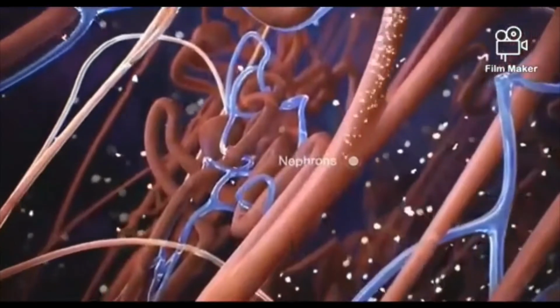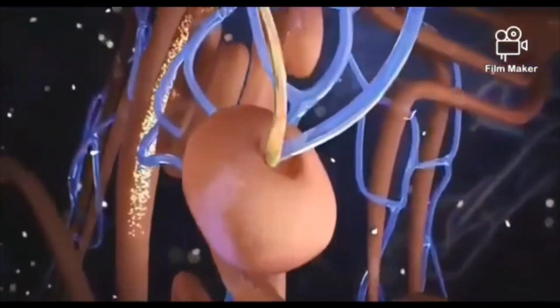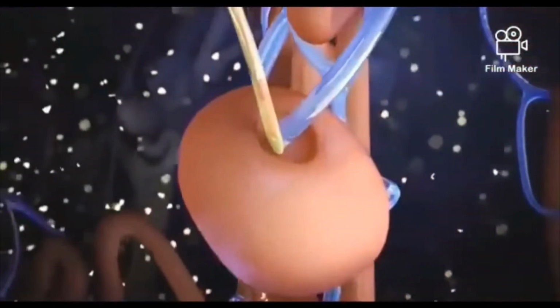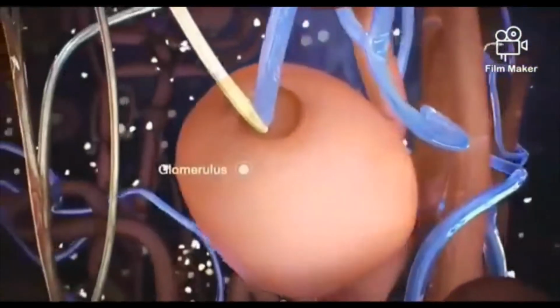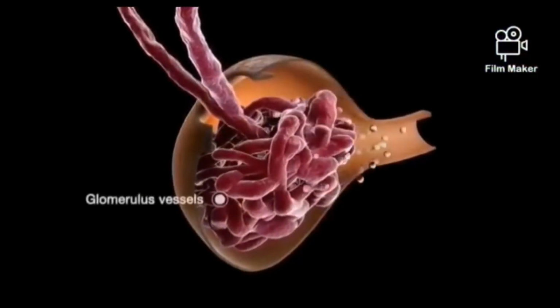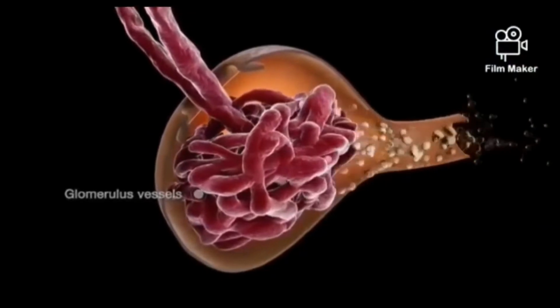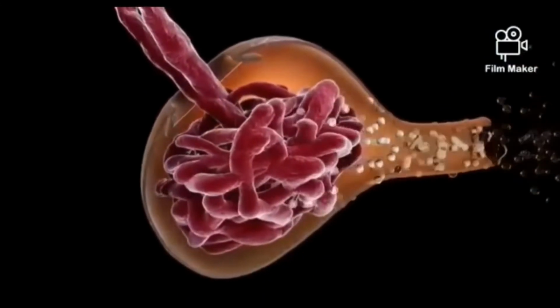There are about 1 million nephrons in each kidney. Each nephron contains a small, triangular cluster of porous blood vessels called the glomerulus. Fluid that is to be urine passes out of these blood vessels into a ball-shaped structure called Bowman's capsule.